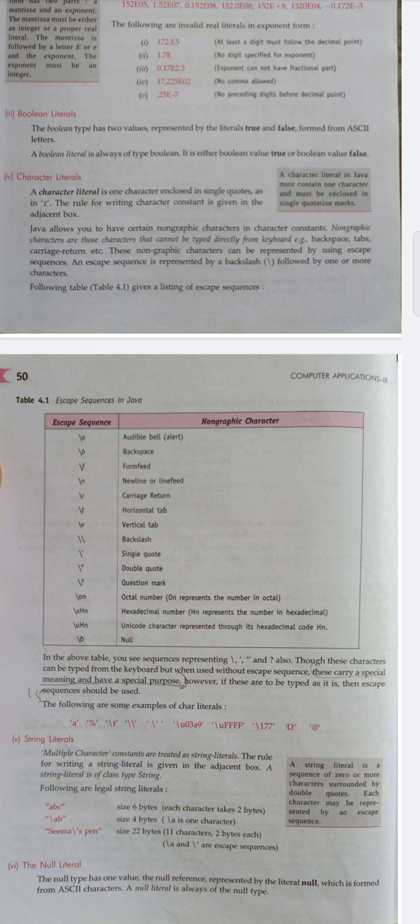Think of it this way: escape sequences are generally used in our print statement. You just remember that.